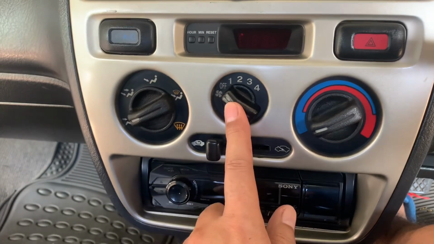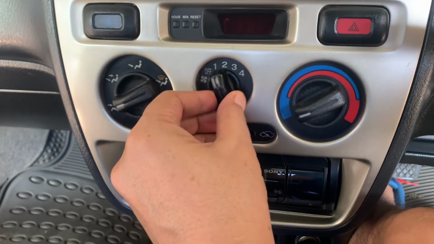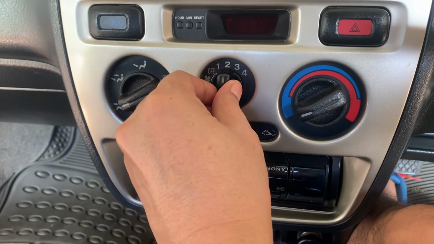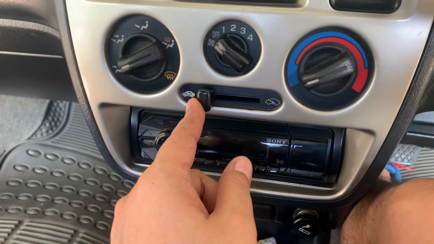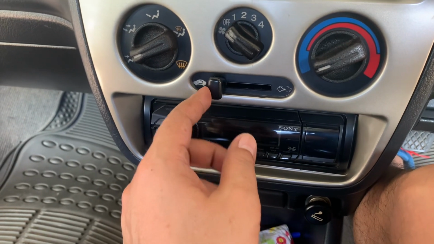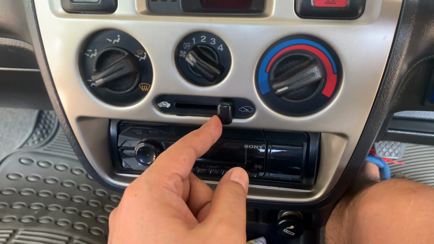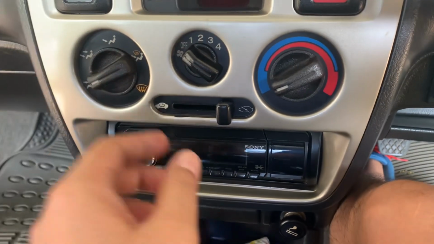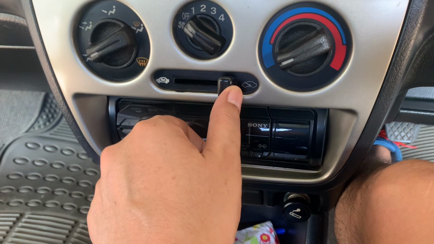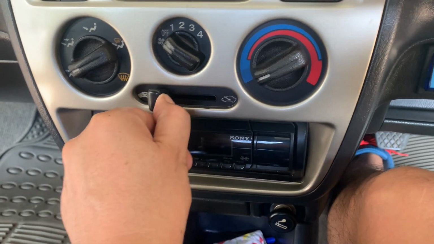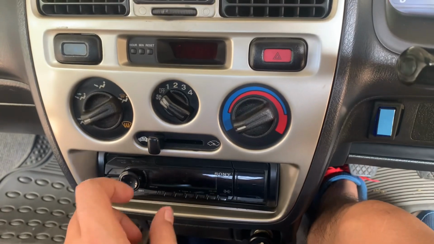This is the fan switch. It has various positions from 1 to 4 depending on the model of the car. And this one is the ventilation switch. If you select it on this side, then the air is being sucked from outside, and if you put this switch on this side, then the air inside the cabin of the car is being recirculated continuously.